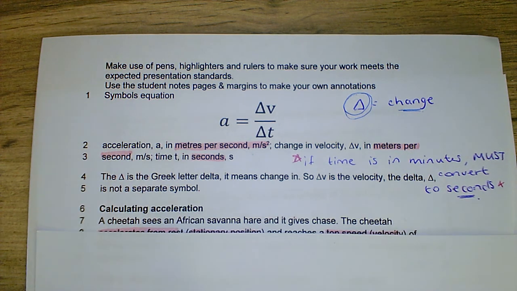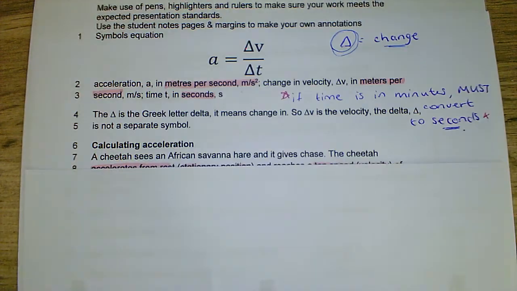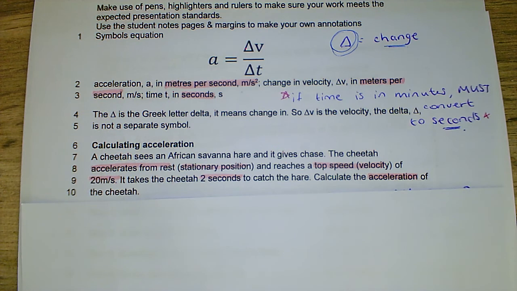Okay, we're going to have a look at an example and put this equation into practice. A cheetah sees an African savanna hare and it gives chase. The cheetah accelerates from rest and reaches a top speed of 20 meters per second. It takes the cheetah 2 seconds to catch the hare. Calculate the acceleration of the cheetah. I've highlighted a few key terms there and information for you to pick out from the question to help you answer the question.